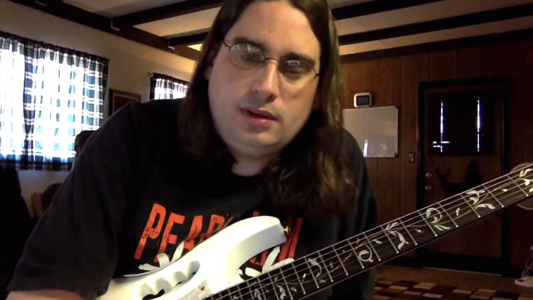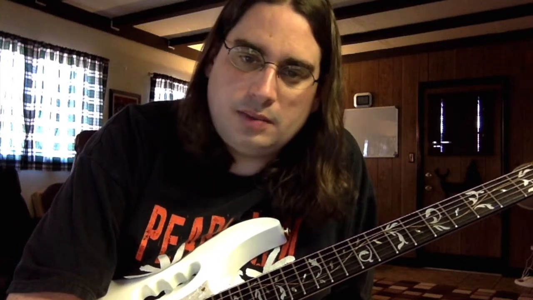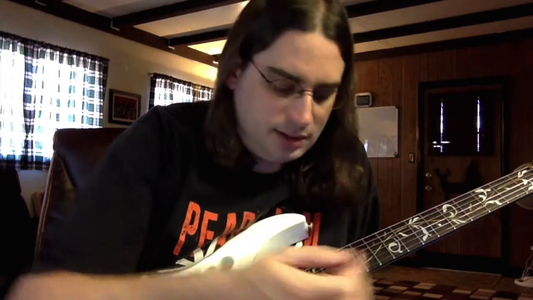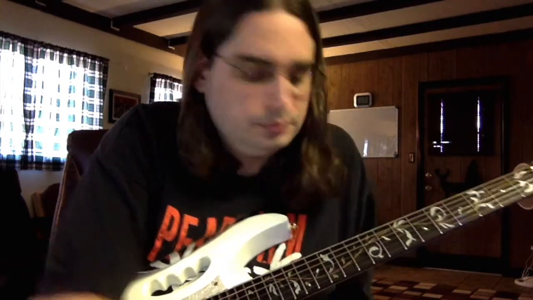One thing I will leave you with, though, is in some of the comments talking about alternate picking and how people are finding it challenging, there is one riff actually that's excellent for working on your alternate picking as a lesson, or as an exercise, I should say. And that is Guns N' Roses' "Sweet Child of Mine," the intro melody.